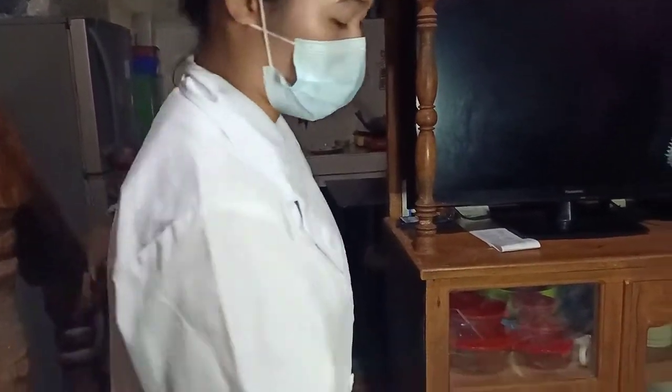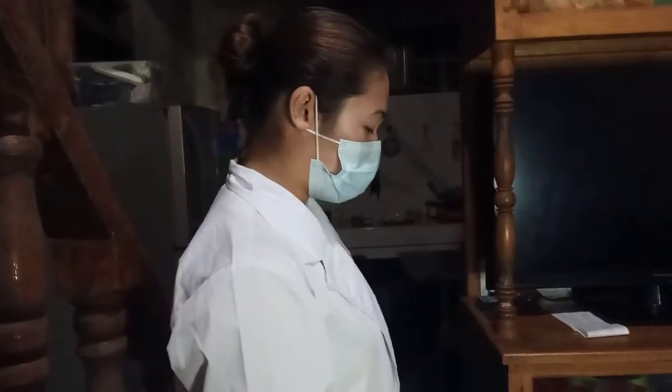And place this syringe in the hypodermic tray. And write on the medication label the name, dosage, and the frequency.